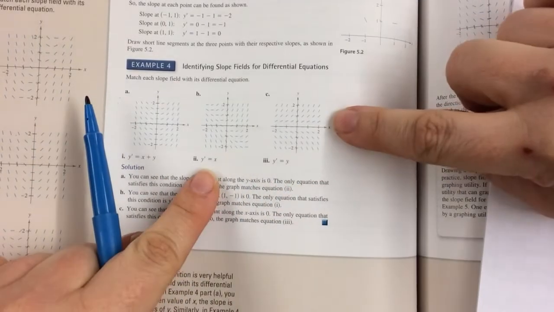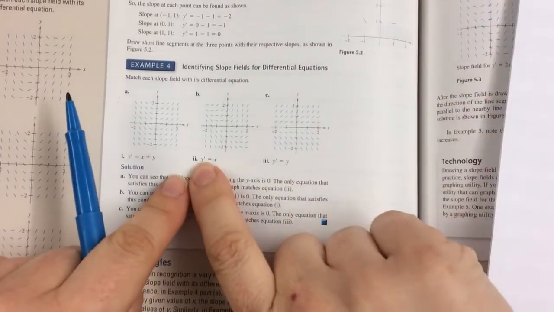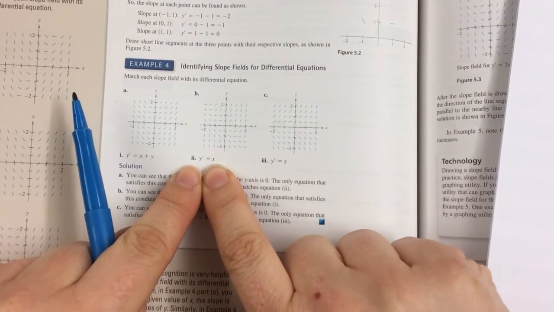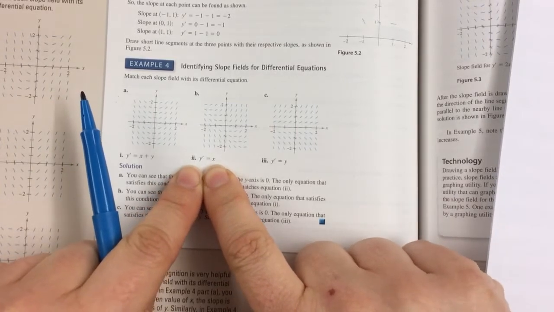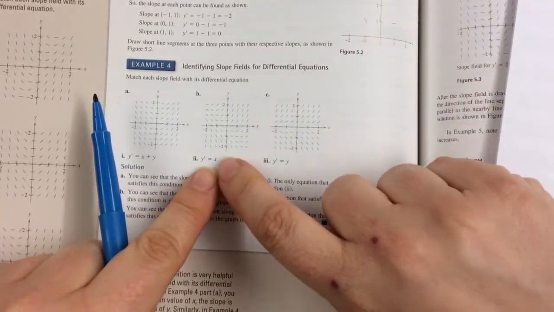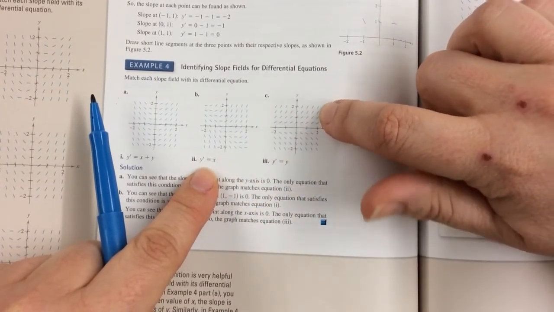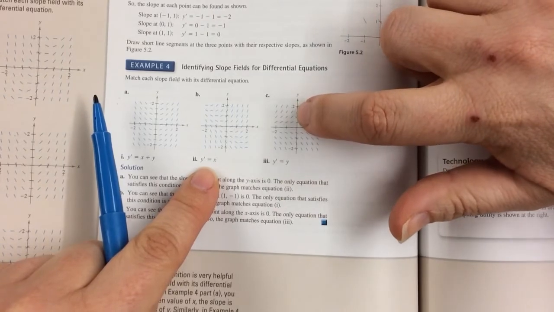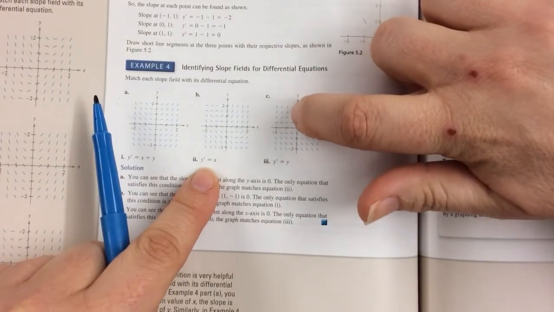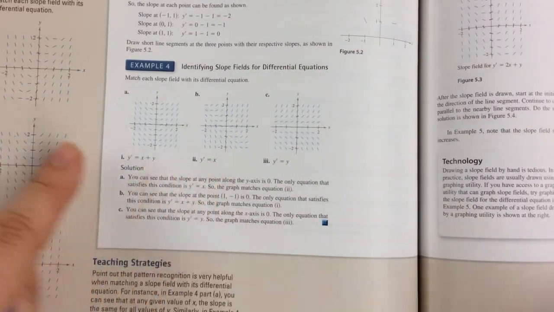Let's see if these match. First quadrant, again, the slope is only dependent on x in this equation. So I only need to look at the x. So in the first quadrant, all positive slopes, all positive x values, that matches. Second quadrant, negative x values, positive slopes, that does not match. So it looks like A is matching with 2.